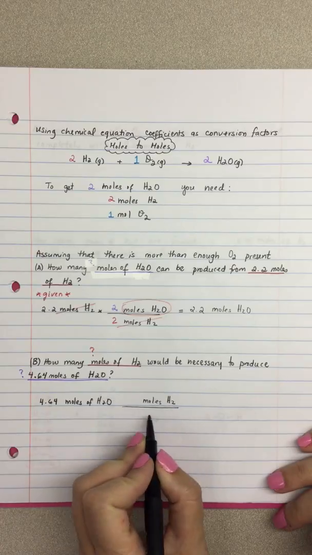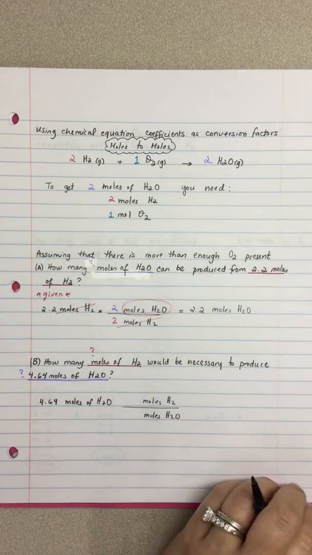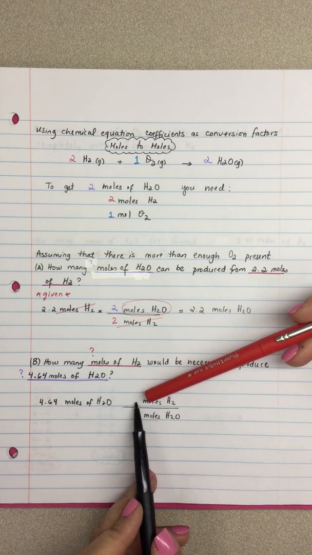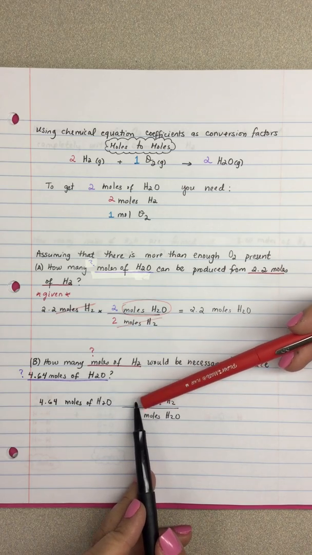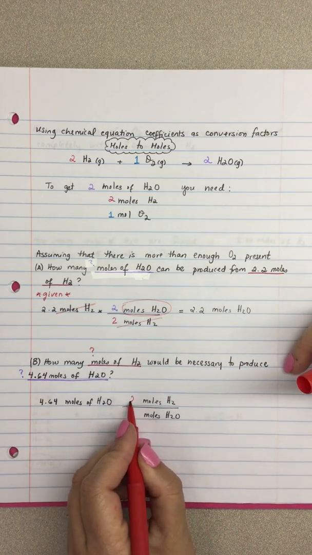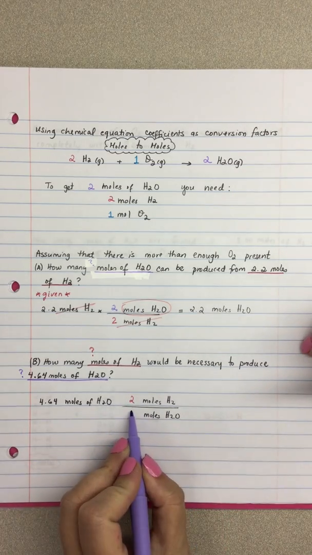So I'm going to write down the amount, the number that you have in your chemical equation, that coefficient. For H2 you have 2, and then for the water you have 2.